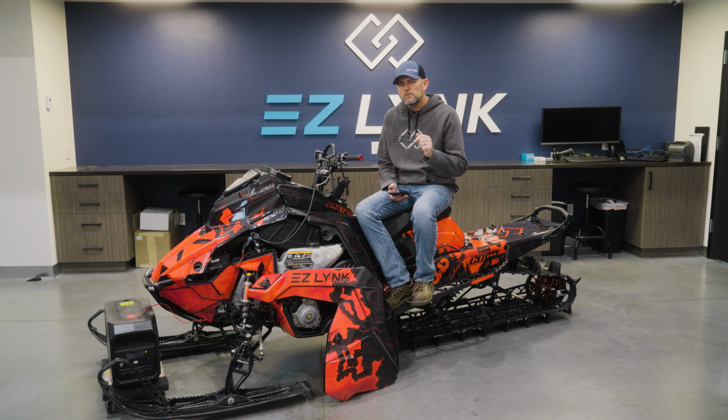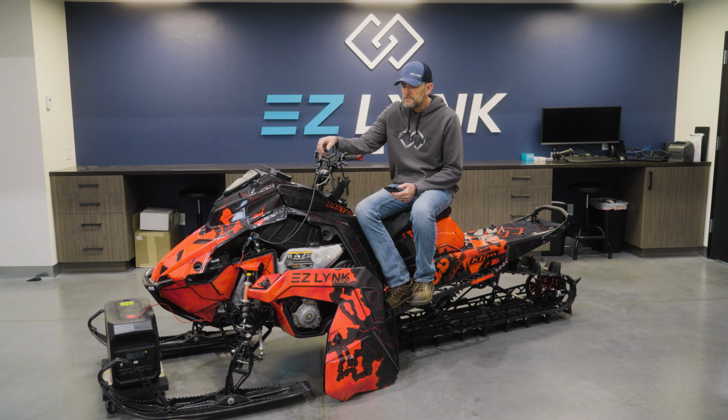Today we're in the shop and we're talking about data logging. We've been asked quite a bit for more information on data logging, so here it is. We've got our sled in here today and we're going to show you some stuff on this, but keep in mind the data logging process is the same whether we're talking about being hooked to a snowmobile, your pickup, or a UTV, whatever the vehicle is. The data logging process, features, and functions are the same.